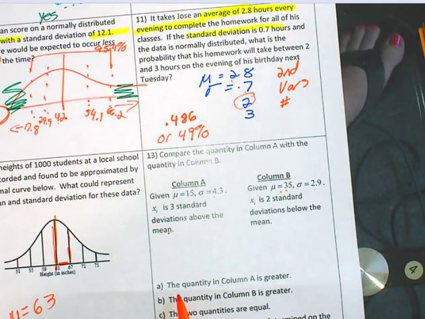So the question is, compare the quantities and say which one is correct. The quantity in column A is greater. The quantity in column B is greater. The quantities are equal. Or the relationship could not be determined.